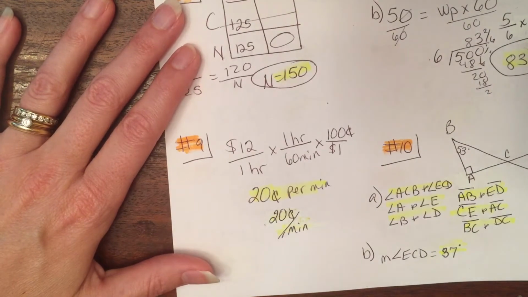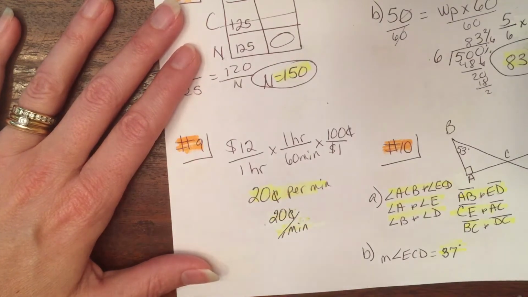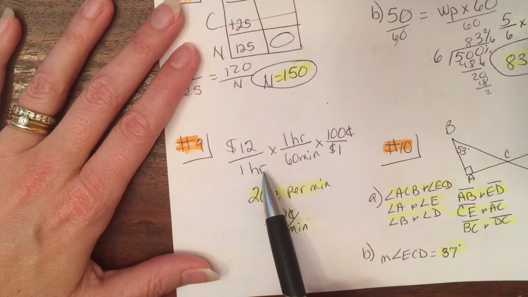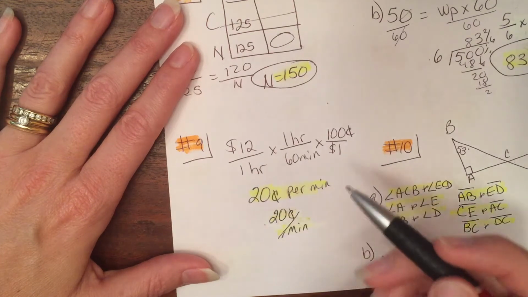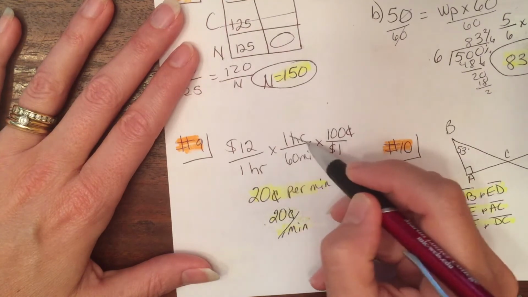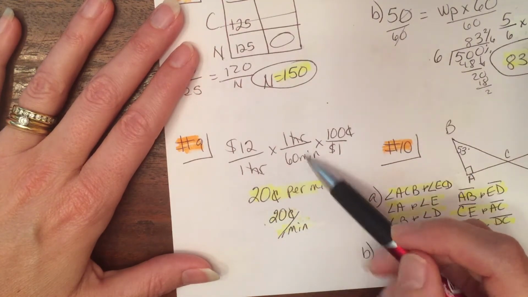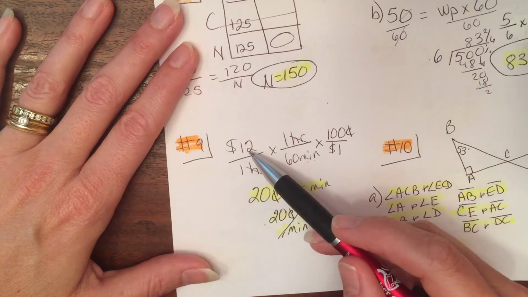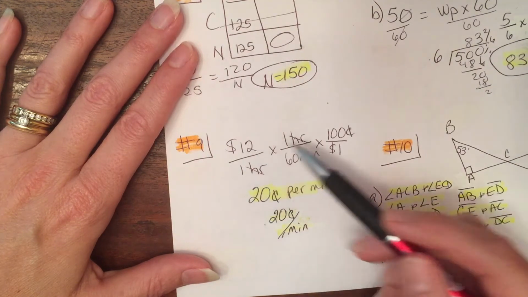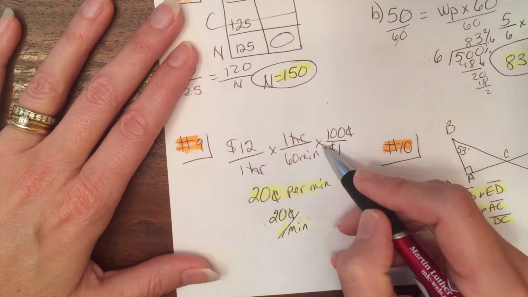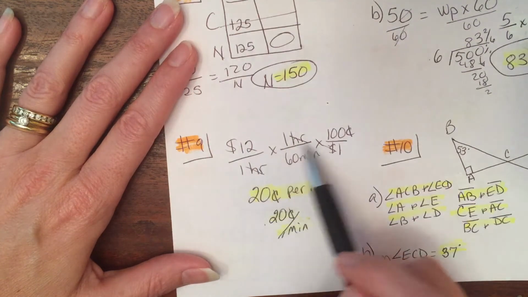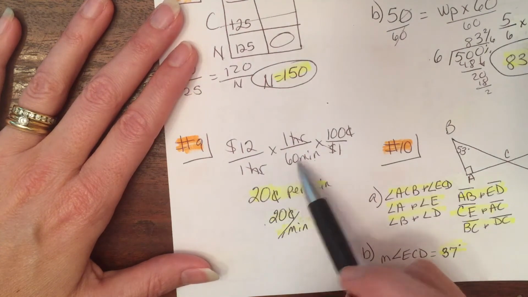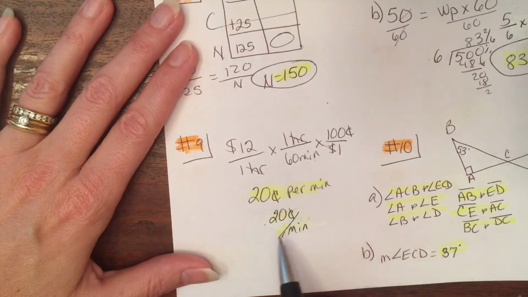Number 12 is a rate conversion problem. They want us to go from $12 per hour to cents per minute. So I said $12 per 1 hour. The first thing I did was to change my hours to minutes. So hours is on bottom here, so I put hours on top here to go to minutes. 1 hour is to 60 minutes. Then I want to change my dollars to cents. Dollars is on top here, so I put dollars on bottom here. $1 is the same thing as 100 cents. So then I have 12 times 100 divided by 60, and you get 20 cents per minute, or you may have written it like this, 20 cents per minute.